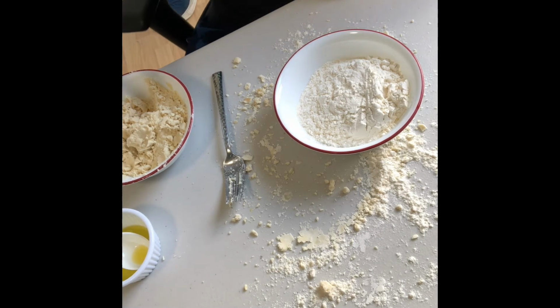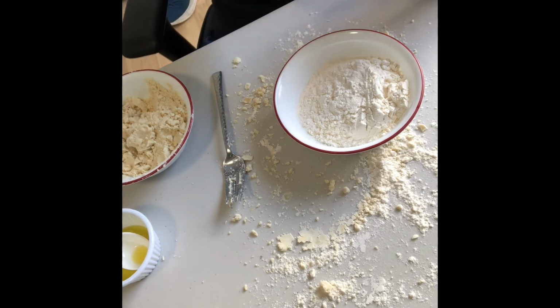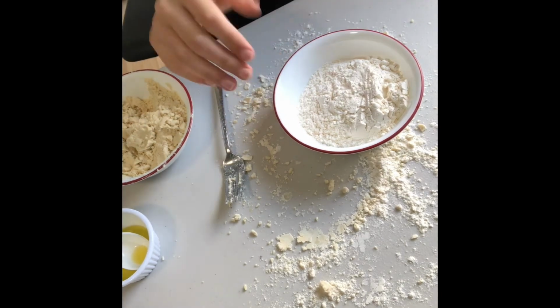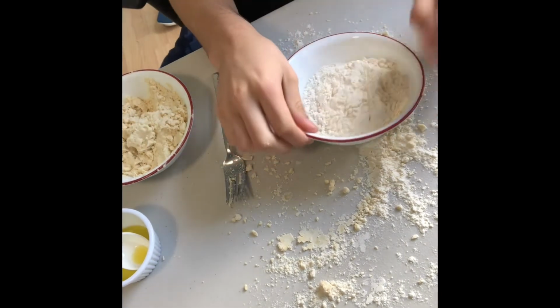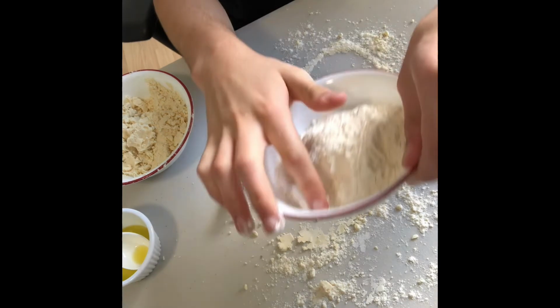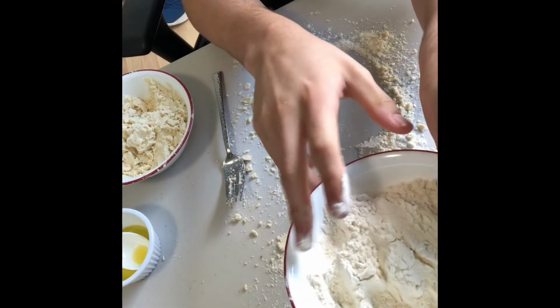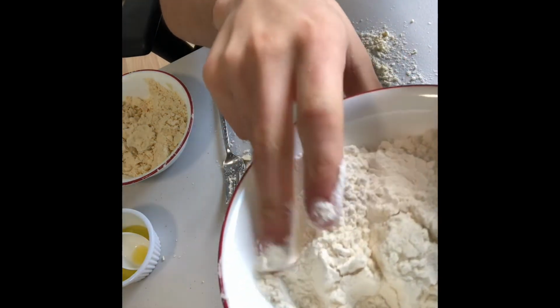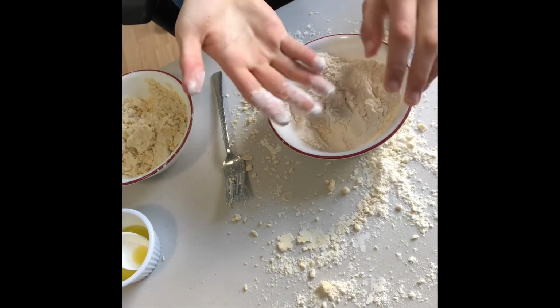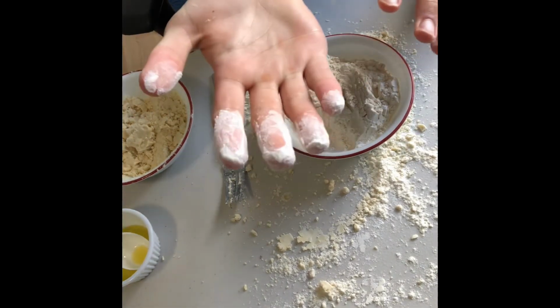It kind of sucked together a little bit. Not a lot ended up on my hands. So we'll see. I'm interested to see what the flour is like. As you can see, definitely not sticking to the side of the bowl at all. Oh, definitely getting on my hands here.